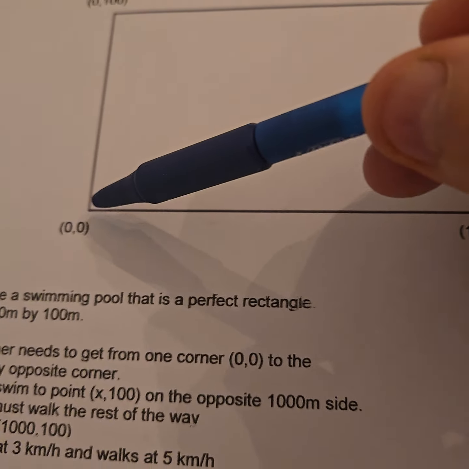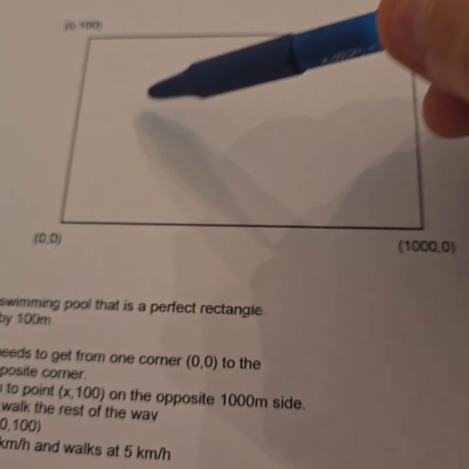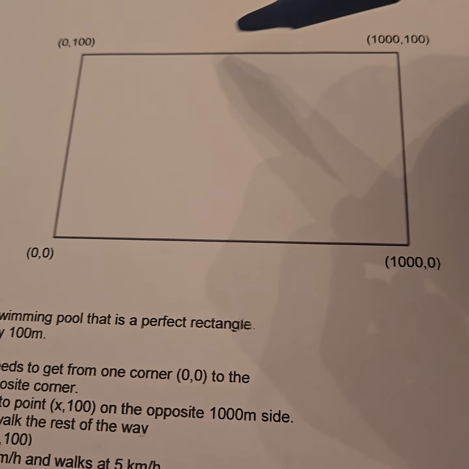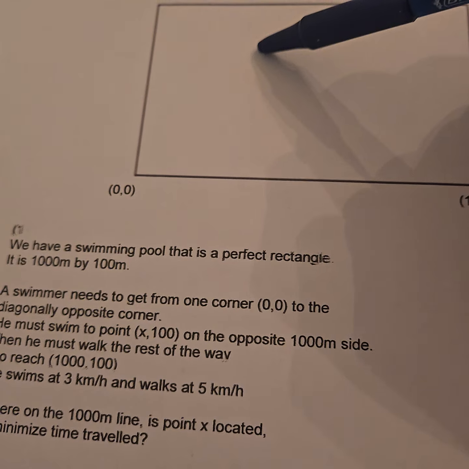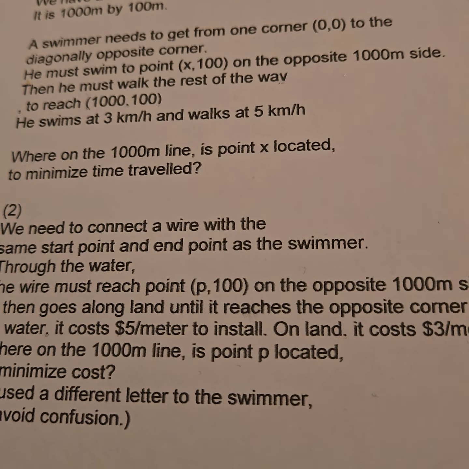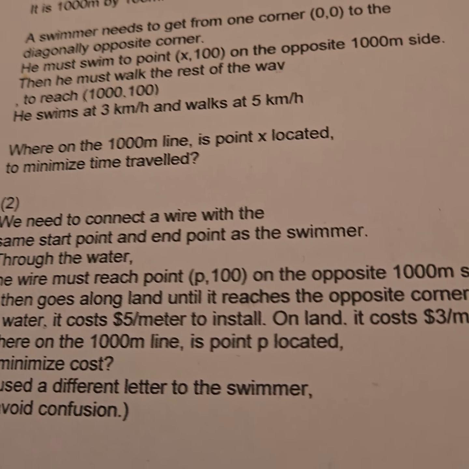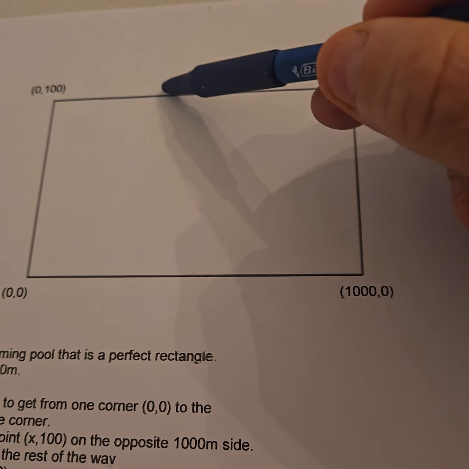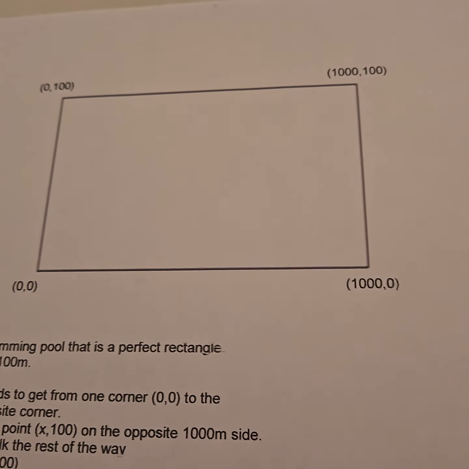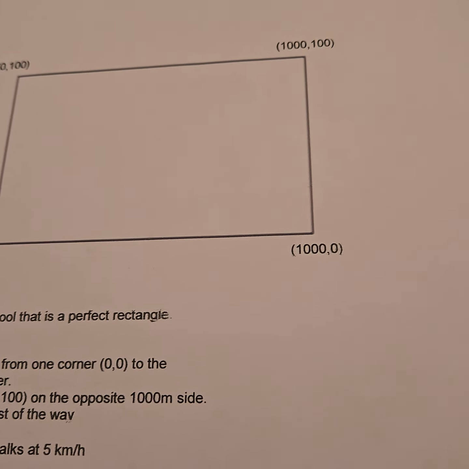And then we need to attach a wire that goes across the pool and then to the far corner. In the water, the wire costs $5 per meter to build. And along the land, it is $3 per meter to build. Find the point on this other side to minimize the costs.